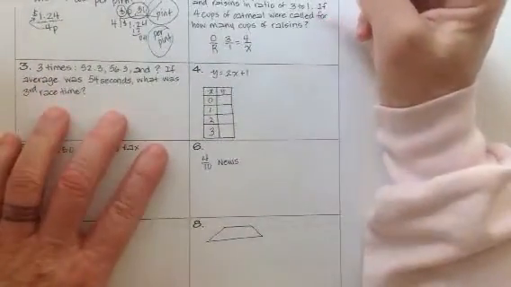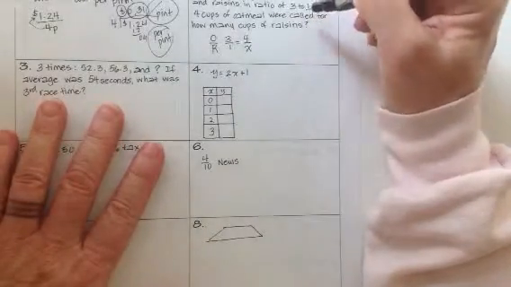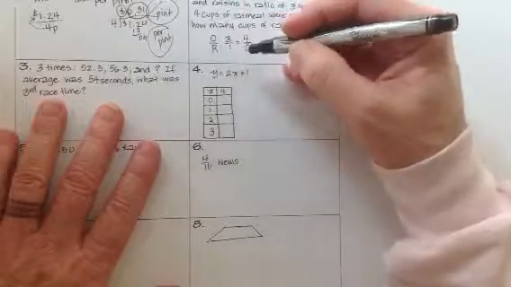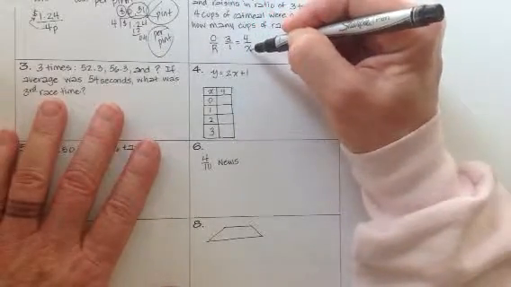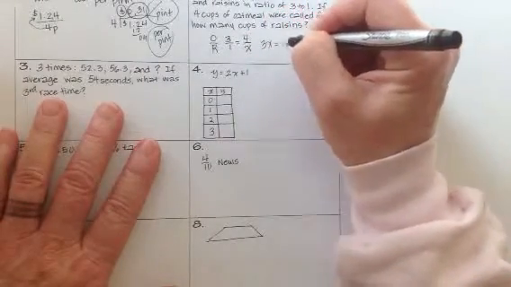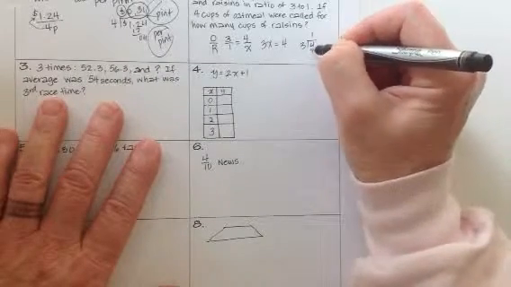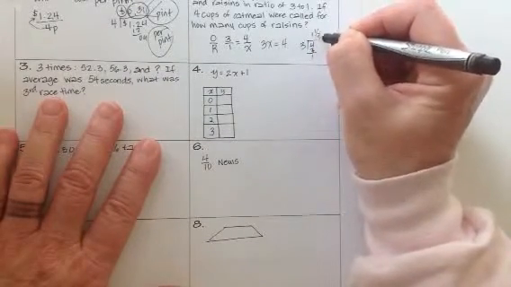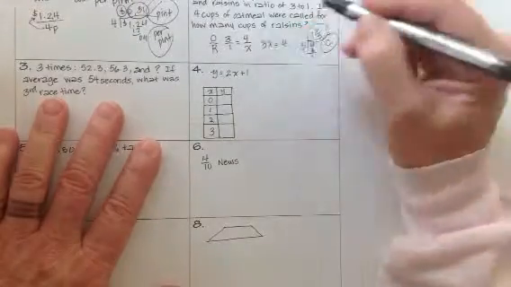Number 2, the cookie recipe called for oatmeal and raisins, the ratio of 3 to 1. If 4 cups of oatmeal were called for, how many cups of raisins? Here I have it set up. Oatmeal, raisins, 3 to 1, 4 cups, don't know. Cross multiply. 3x equals 4. Divide 3 into 4. You get 1, you get 1. So 1 1/3 what? Cups. 1 1/3 cups of raisins.